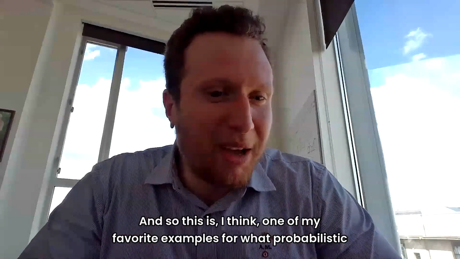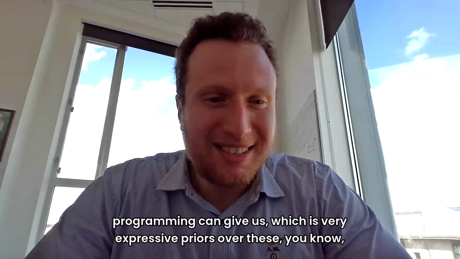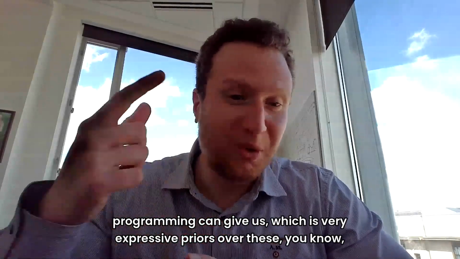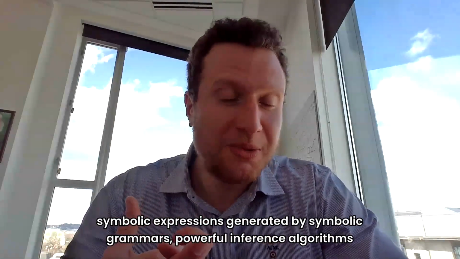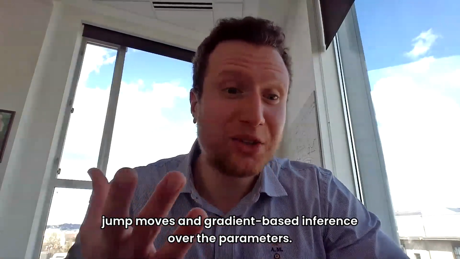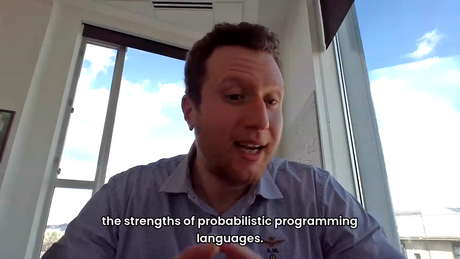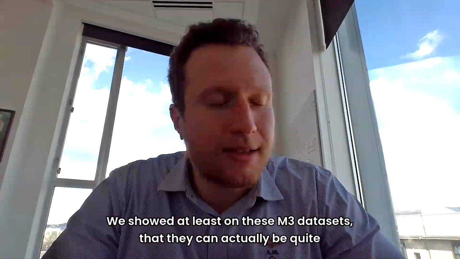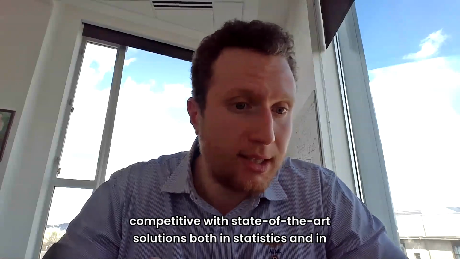And so this is, I think, one of my favorite examples for what probabilistic programming can give us, which is very expressive priors over these symbolic expressions generated by symbolic grammars, powerful inference algorithms using combinations of sequential Monte Carlo and involutive MCMC and reversible jump moves and gradient-based inference over the parameters. It really brings together a lot of the strengths of probabilistic programming languages. And we showed, at least on these M3 data sets, that they can actually be quite competitive with state-of-the-art solutions, both in statistics and in machine learning.